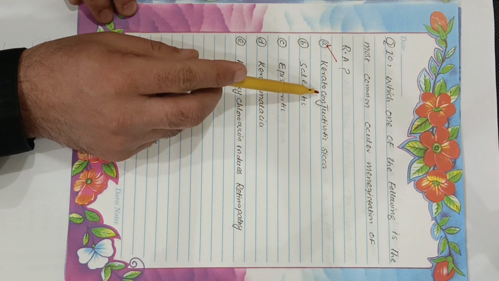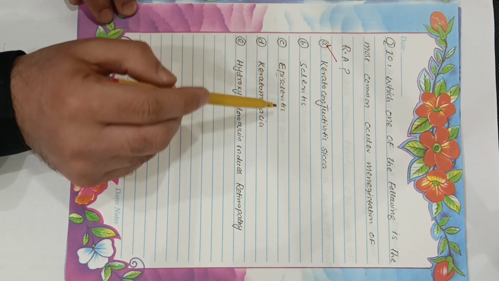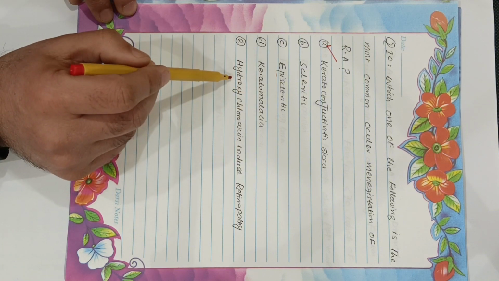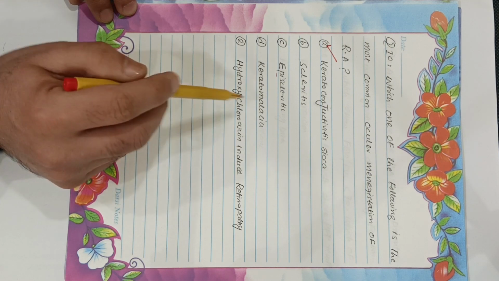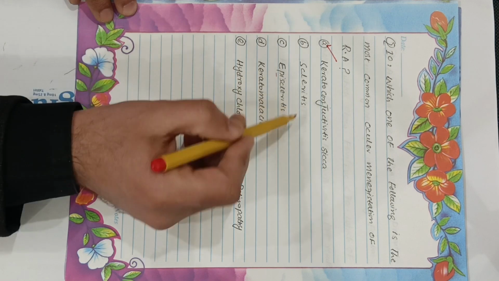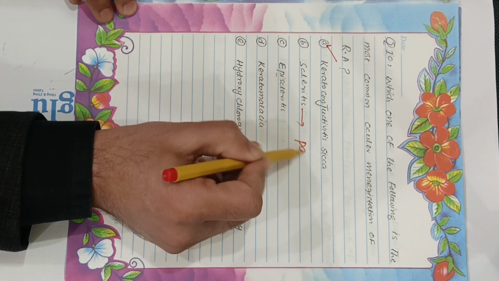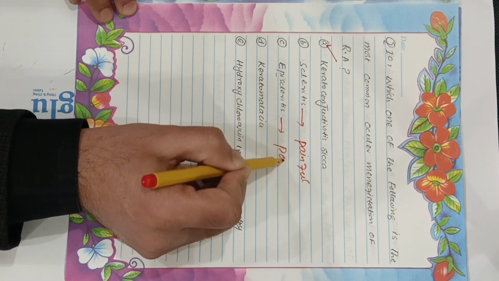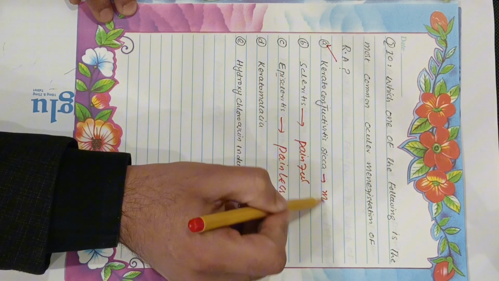Rheumatoid arthritis can cause keratoconjunctivitis sicca, scleritis, episcleritis, and keratomalacia, and a patient taking hydroxychloroquine can develop retinopathy. But out of these, keratoconjunctivitis sicca is the most common one. Scleritis is painful. Episcleritis is painless and is the more common of the two.